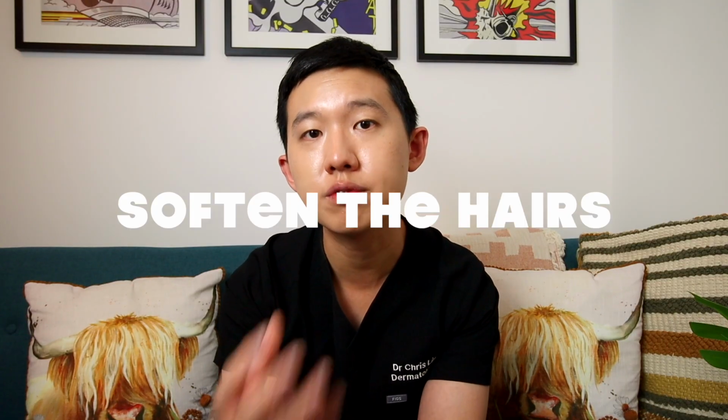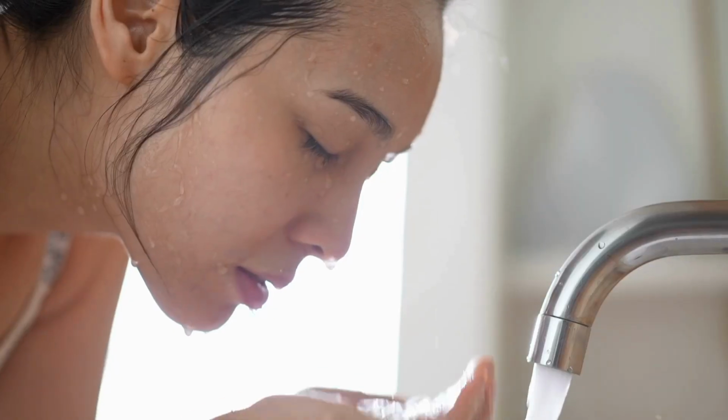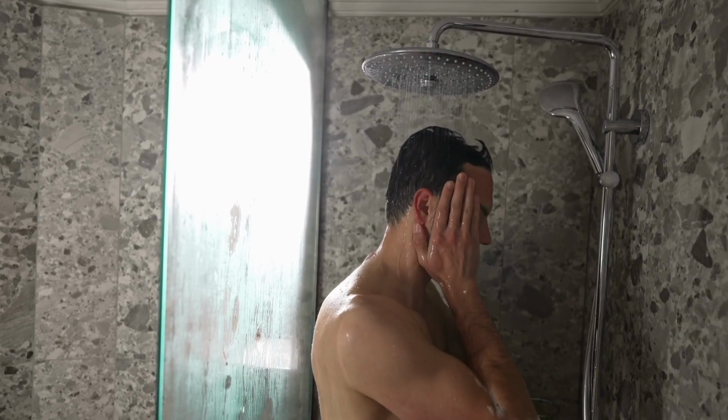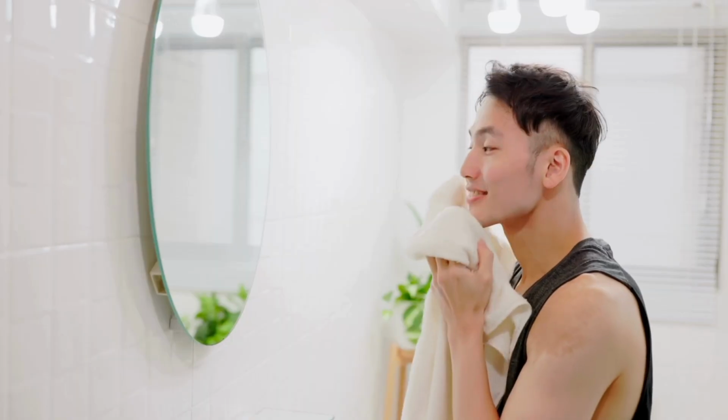If you are someone who is prone to getting razor bumps, here are some things you can do at home in order to reduce the risk of this happening. The first thing you want to do is to consider softening the hairs on your face before you shave. Now, I'm not talking about just splashing a few splashes of water on your face before shaving. You want to either steam your face from taking a hot shower or even use a hot damp towel to soften the hairs on your skin in order to make things easier for shaving.